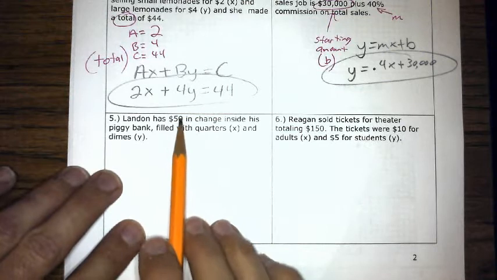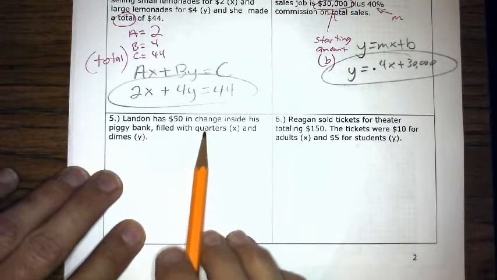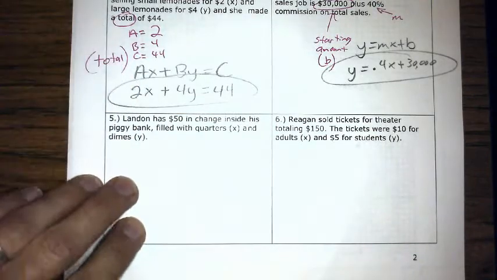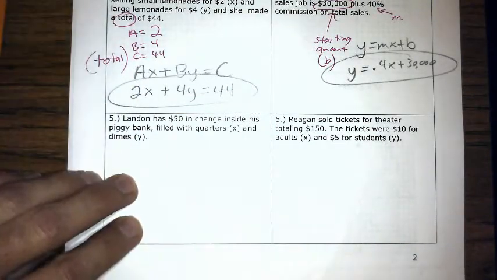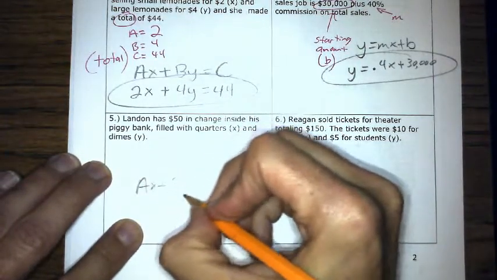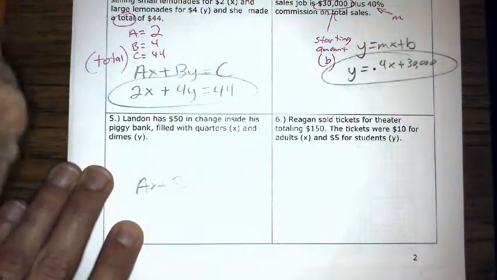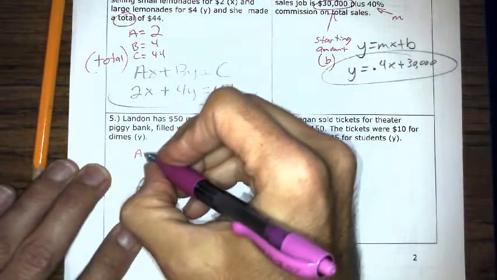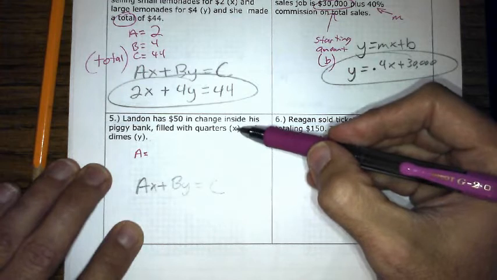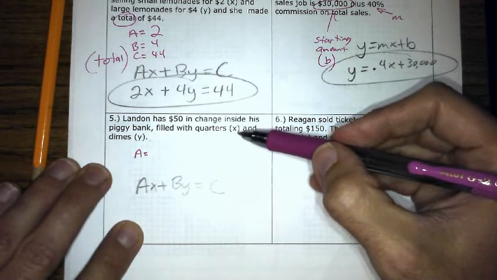Question number 5. You see you've got the x, y, and a total again, so that would be the standard form. Write that down. A, it says, is quarters. If you don't know how much a quarter is worth, then we've got problems.